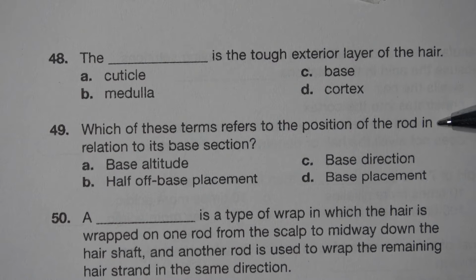Number 49. Which of these terms refers to the position of the rod in relation to its base section? Is it A, base angle, B, half off base placement, C, base direction, or D, base placement? Your correct answer is D, base placement.